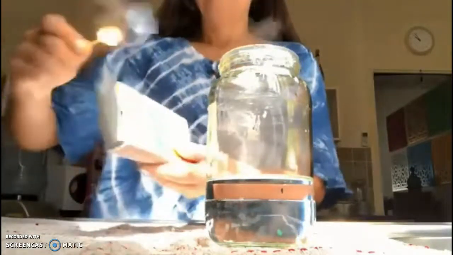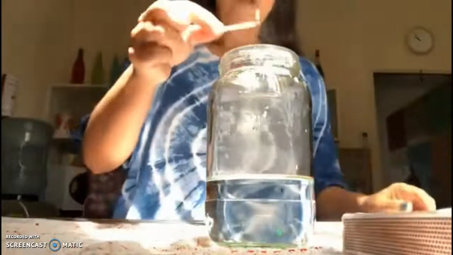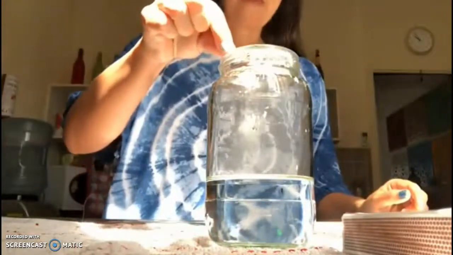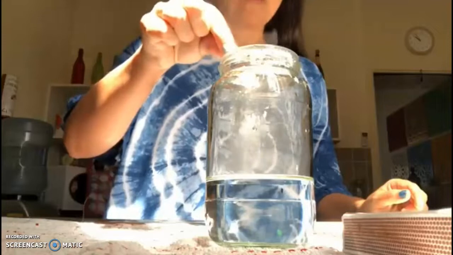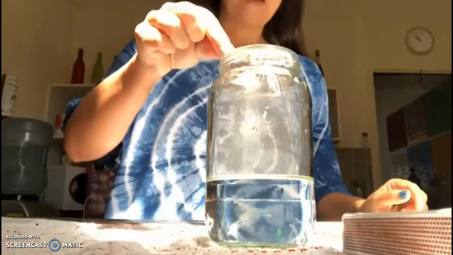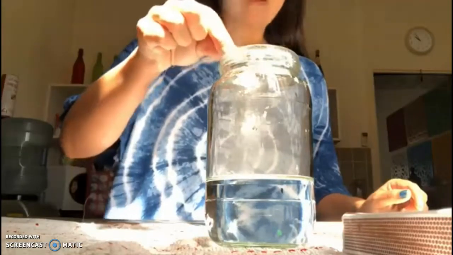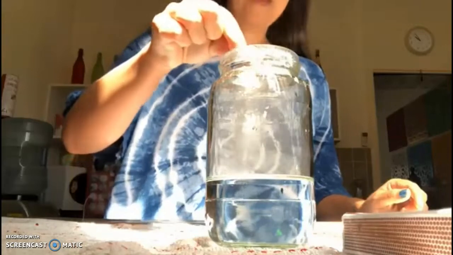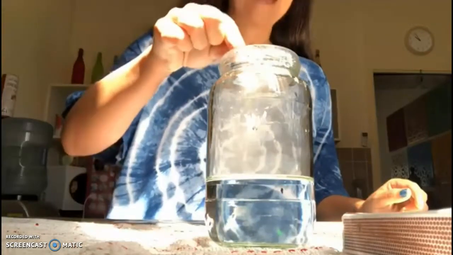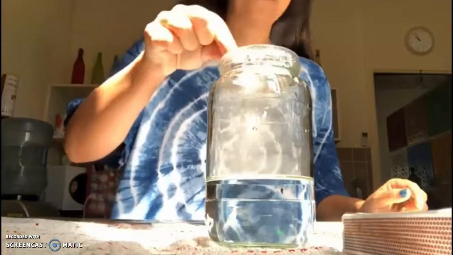So, I'm going to light my match. I'm going to place my match just inside the top of the surface of the water. And what this is doing is heating up the air inside the glass jar. And then very quickly, I'm going to get my bag of ice and pop it over the top.